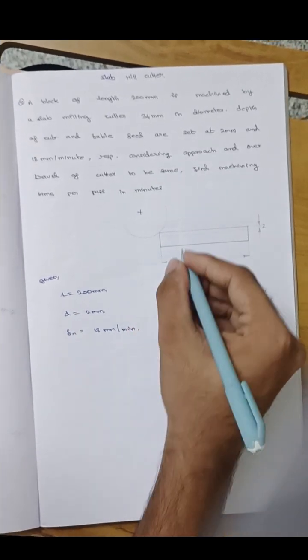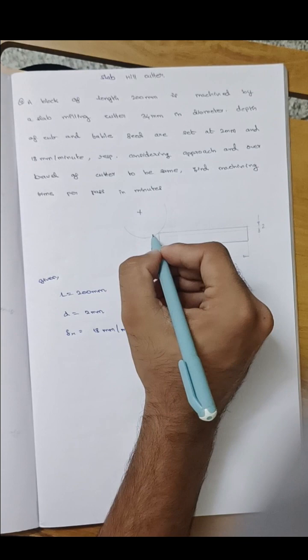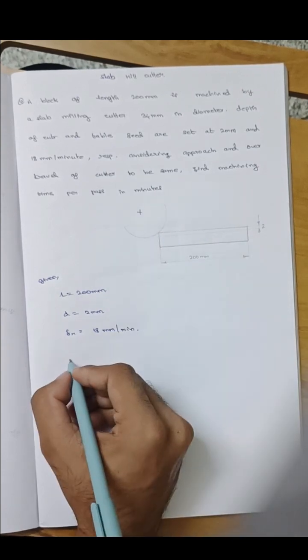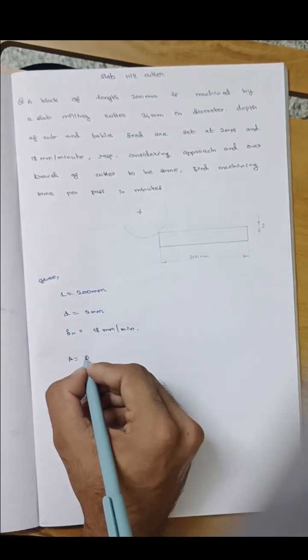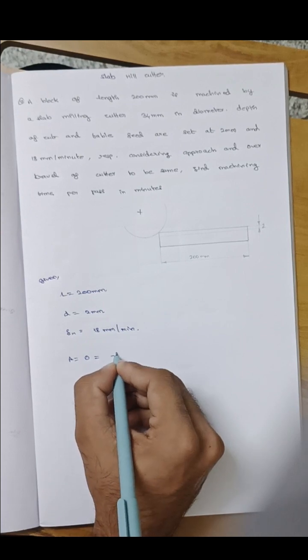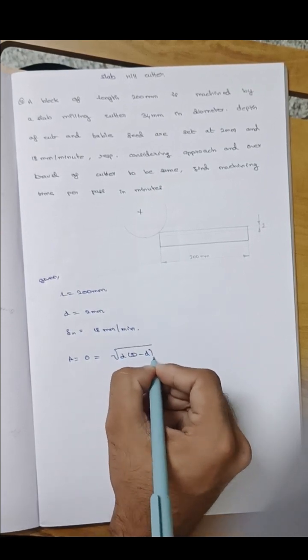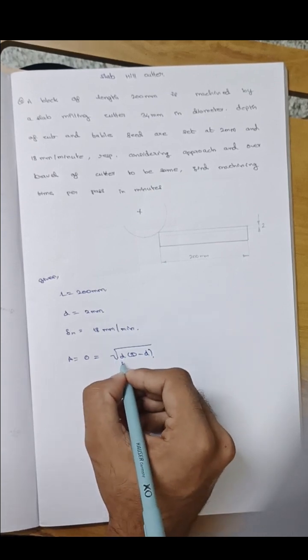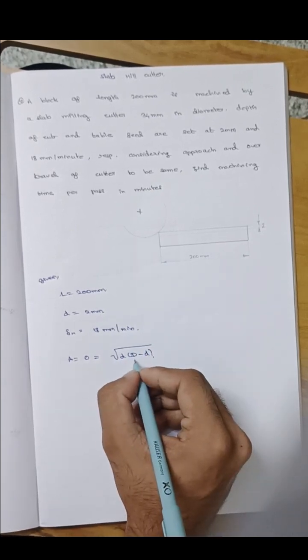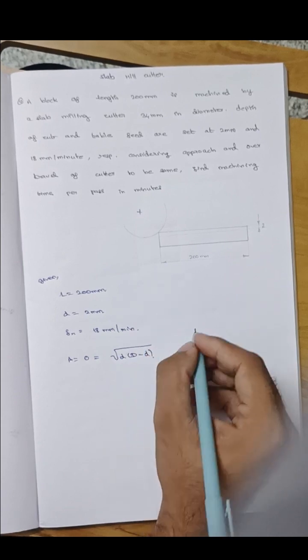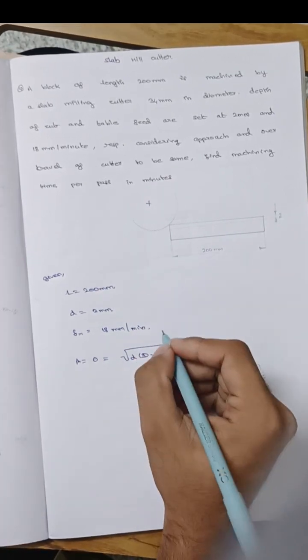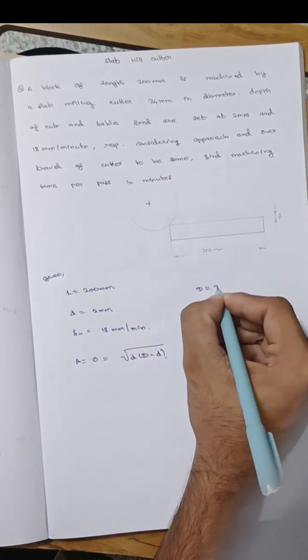And for this, the approach formula we get: approach or overtravel is equal to root over d into (D minus d). In this, d is the depth of cut, capital D is the diameter of the cutter, which is 34 mm.